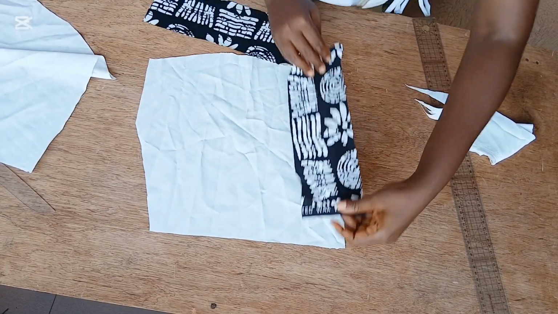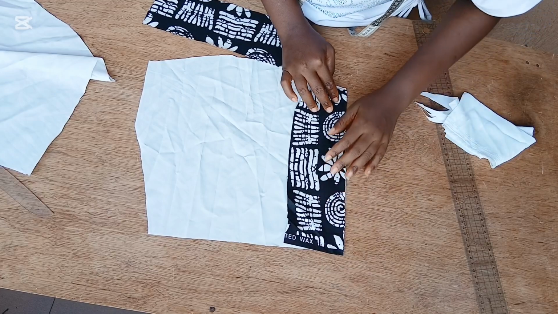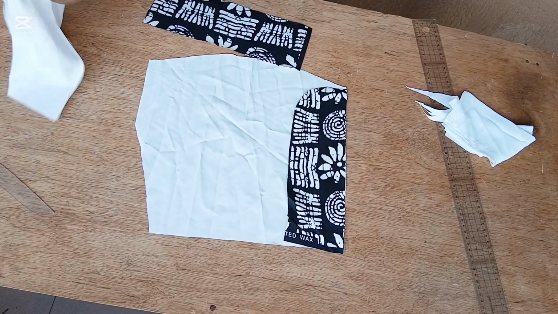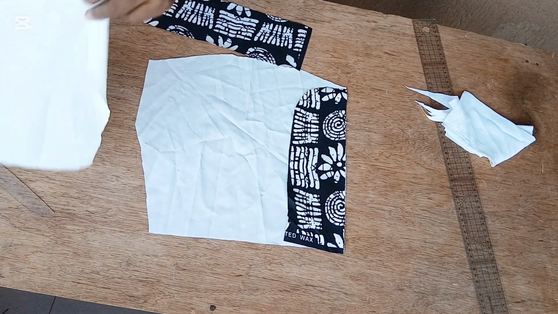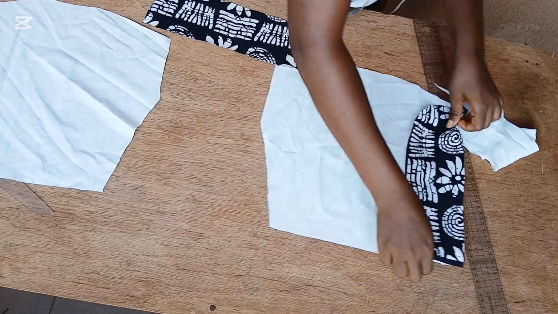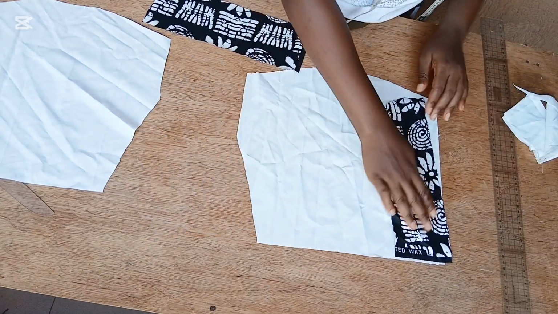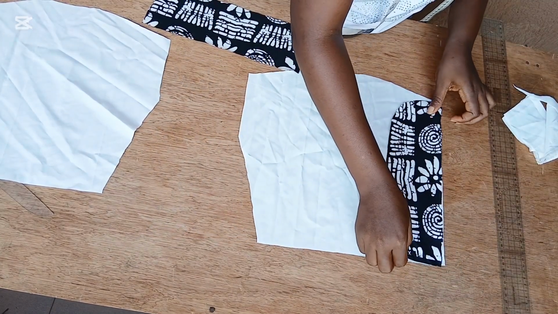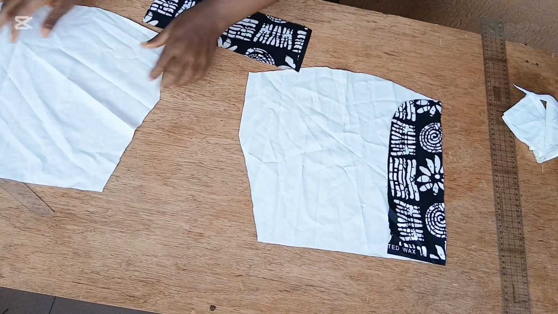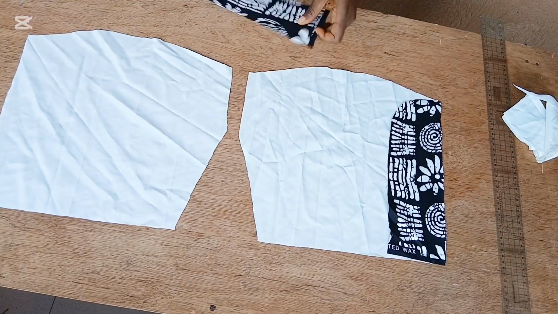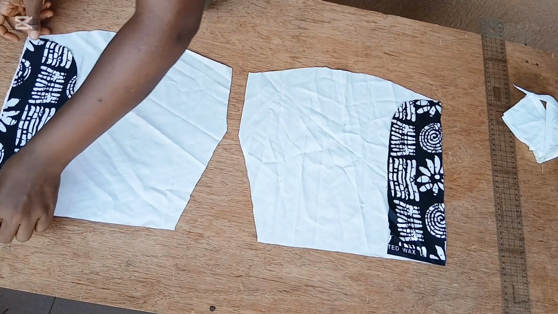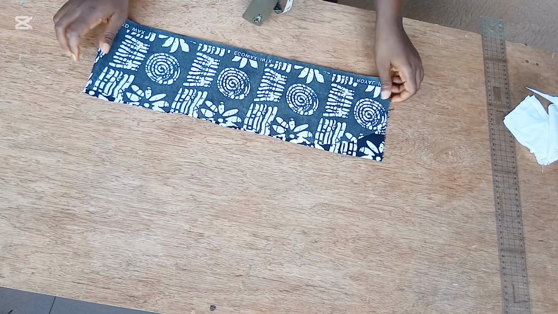So now watch, look at what I did. I placed it at the side, not the other side that I cut open, just the other side that I did not open. I placed it at one of the side, and I'm also going to do the same thing to the other pockets.